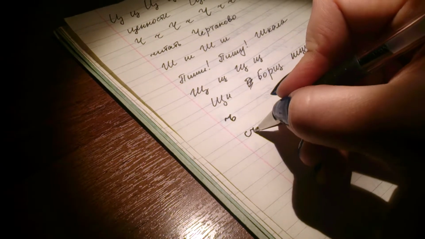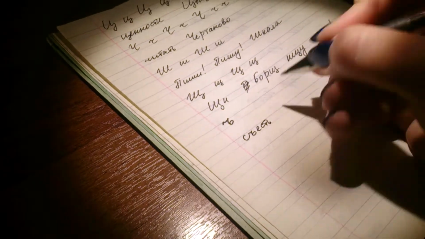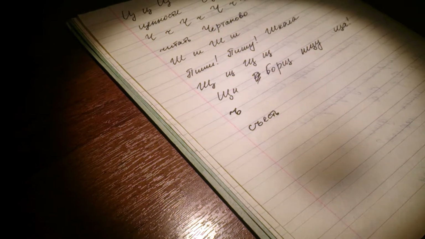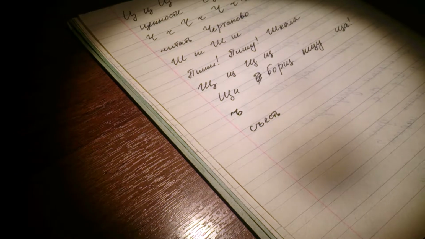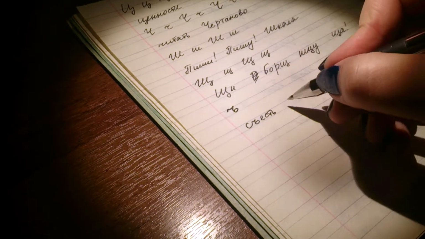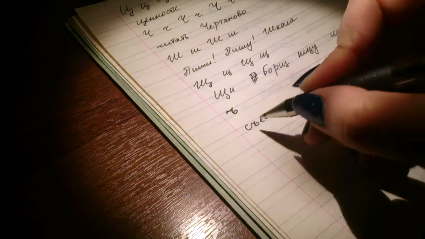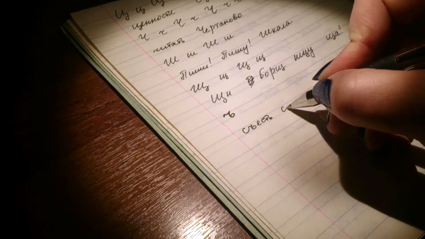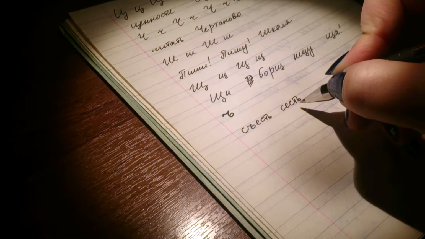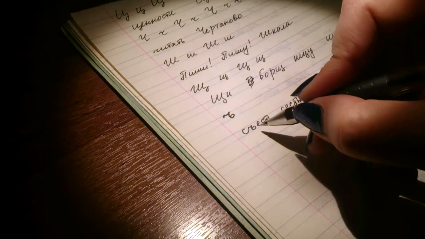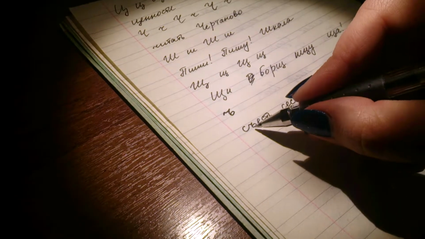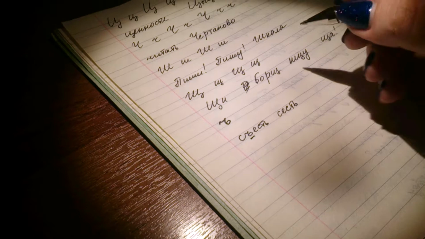So, for example, съесть means to eat, such as to eat up, to finish whatever you're eating. So here, if you write it without it, that would be сесть, which means to sit down. But this is съесть. This is to eat something. Yeah? So in this case, it means y.